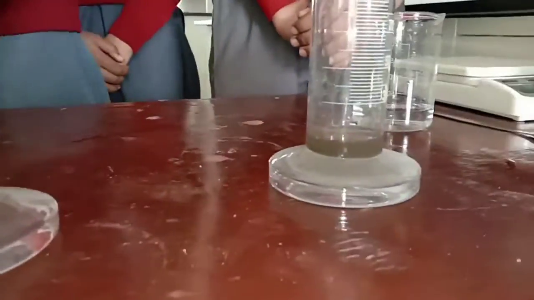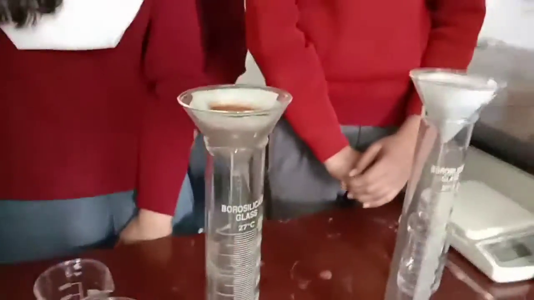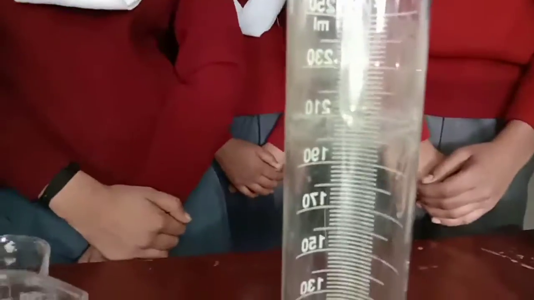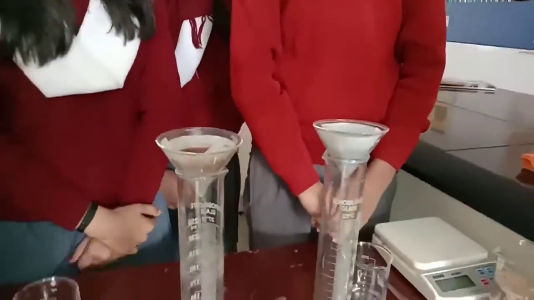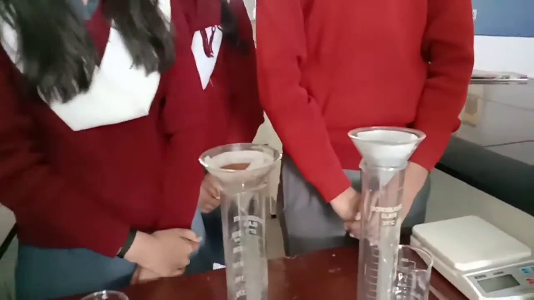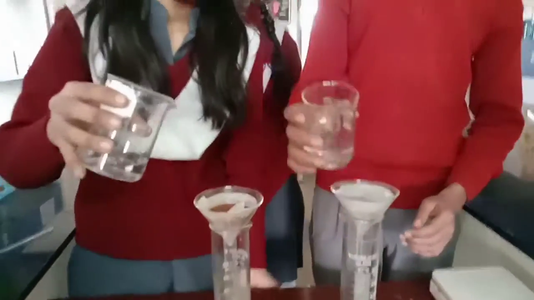We'll wait for some time for the water to come down drop by drop here. After that, again we will pour some water onto it. Again we'll wait for a while, and we'll repeat this process.